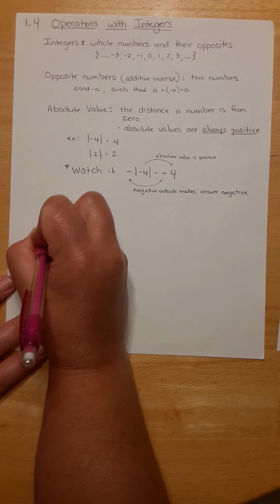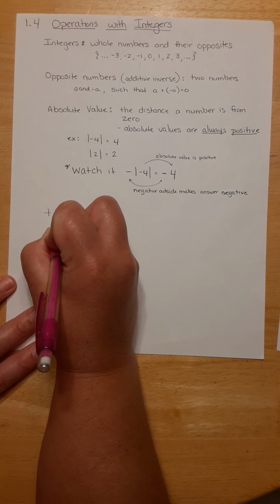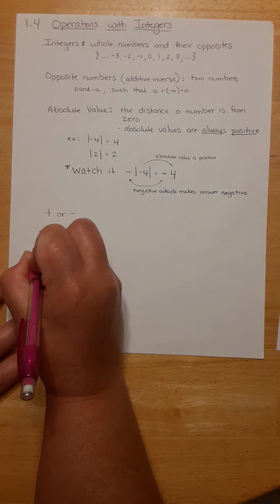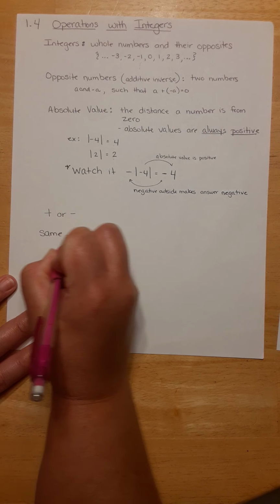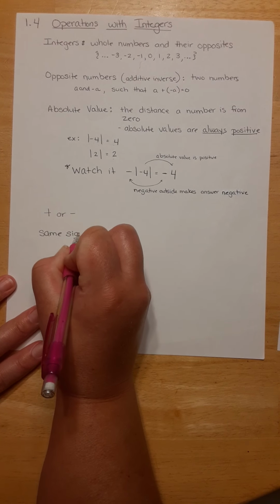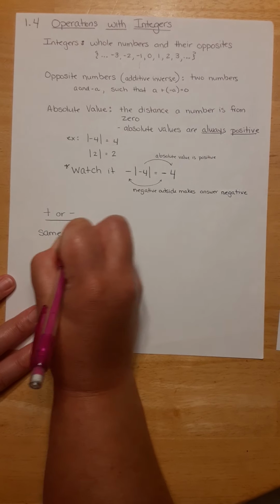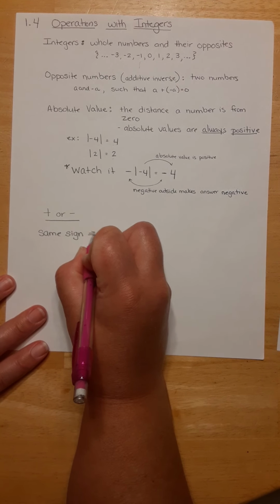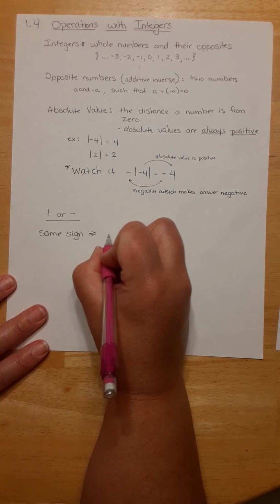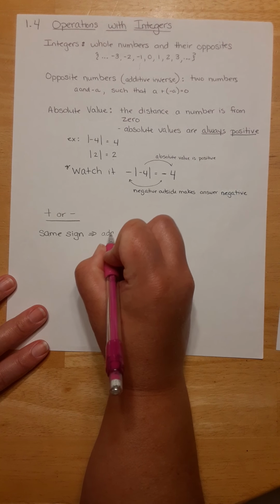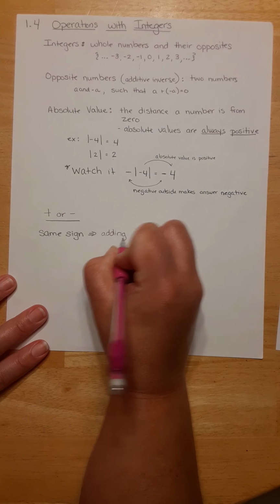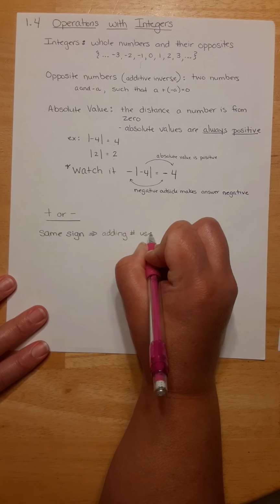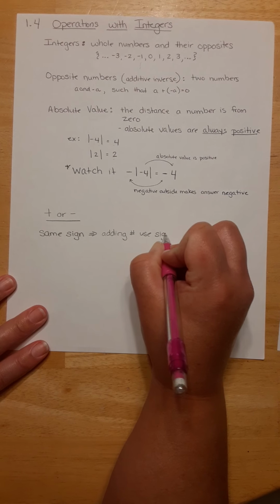If I'm adding or subtracting numbers, if I have same signs, when I add or subtract, I'm going to end up adding the numbers and then use the sign of the numbers.